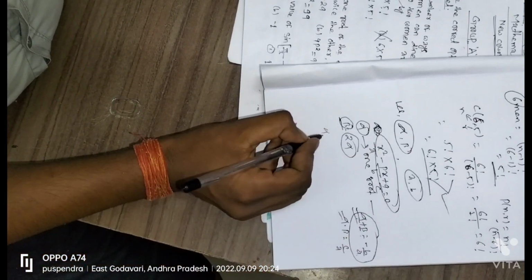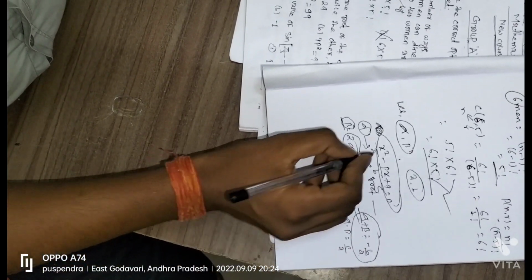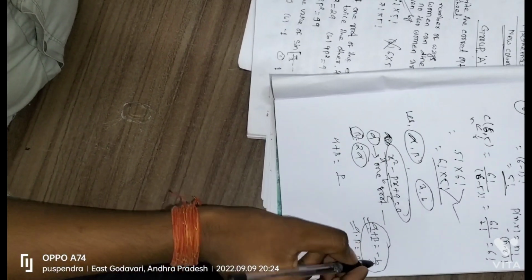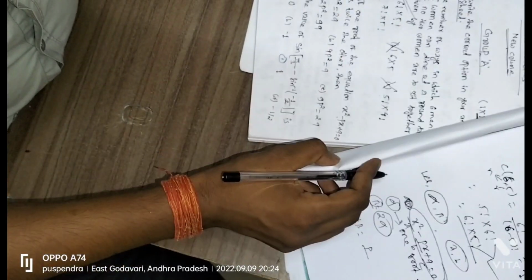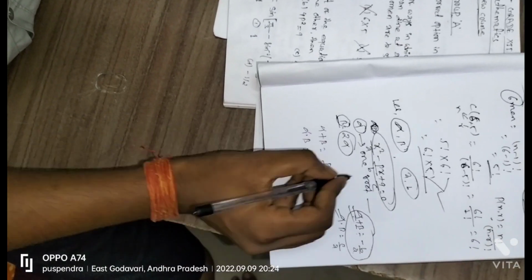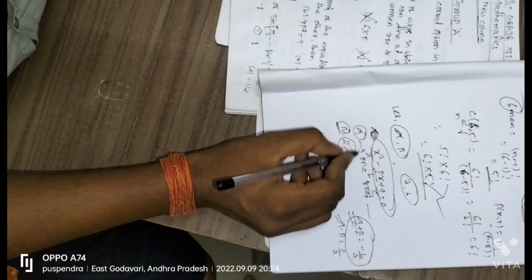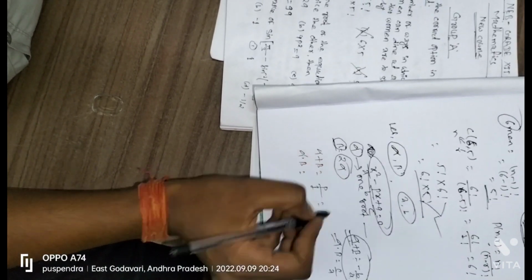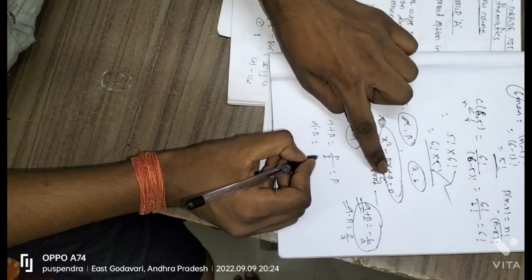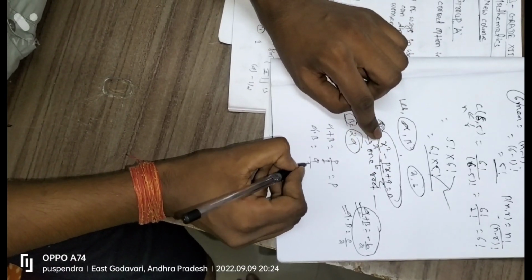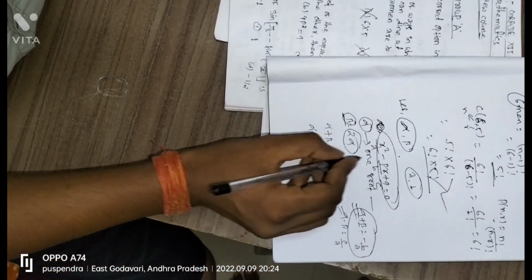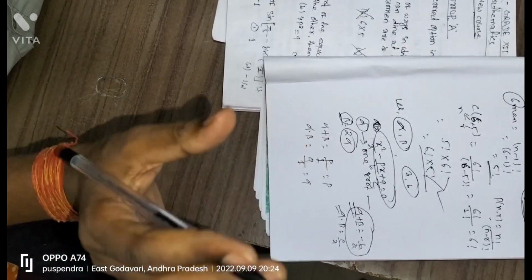So here alpha plus beta equals minus b by a. Minus b means minus of minus p, divided by 1, so it is p. Alpha into beta is c by a. Here c means q, divided by a, which is 1, so q by a. Here there is a minus, so it becomes minus times minus, which is plus.